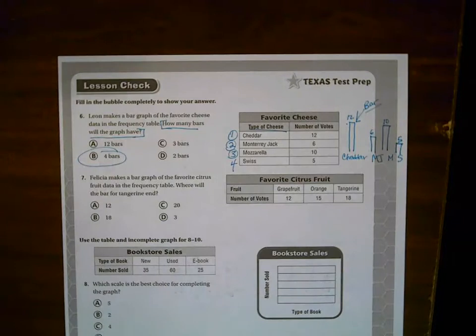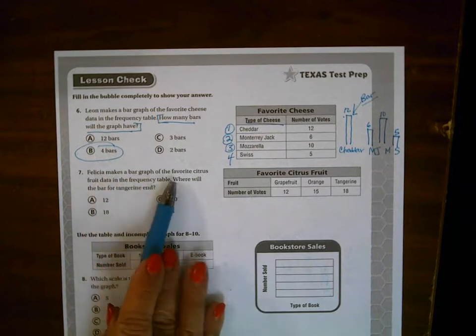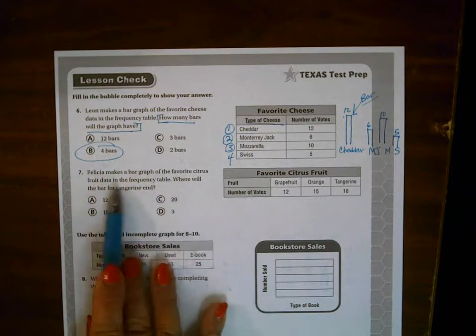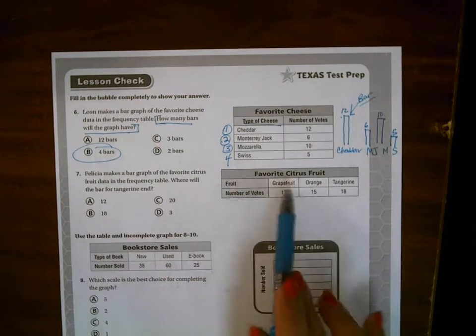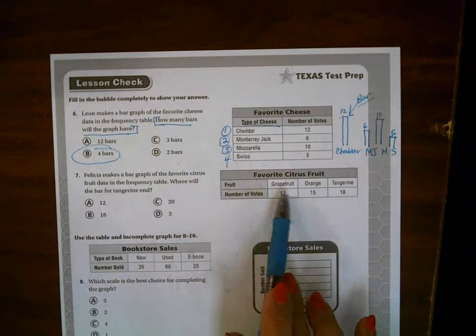Okay, next one. On a roll here. Let's look at this next question. Felicia makes a bar graph of the favorite citrus fruit data in the frequency table. Where will the bar for tangerine end?